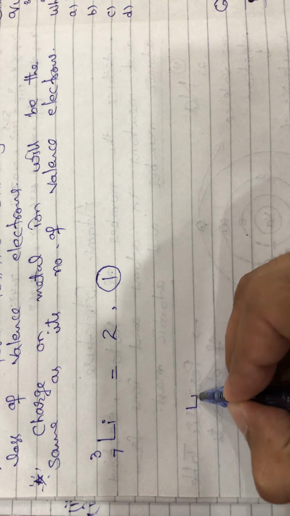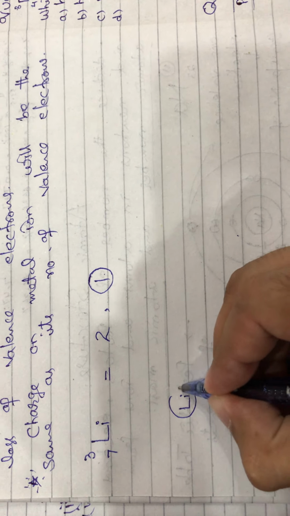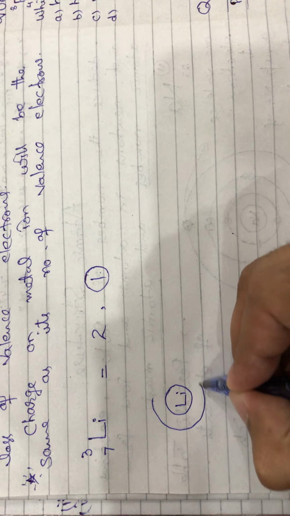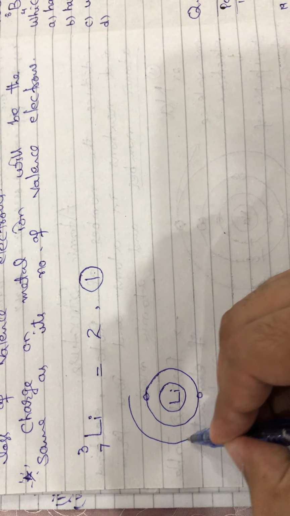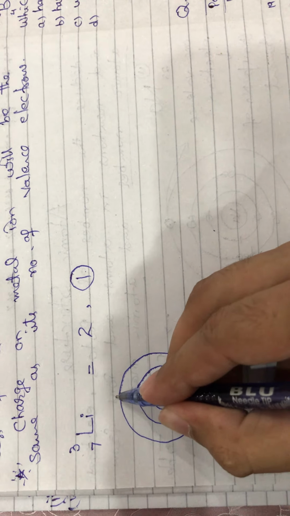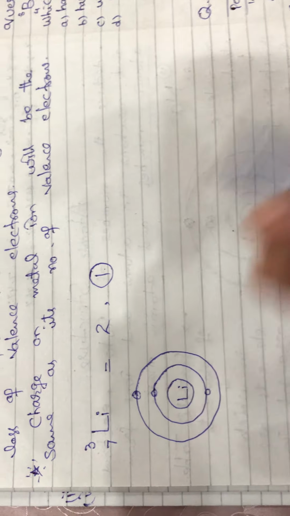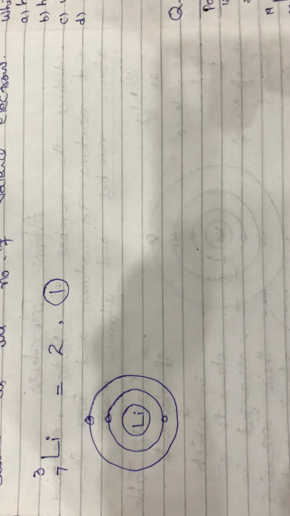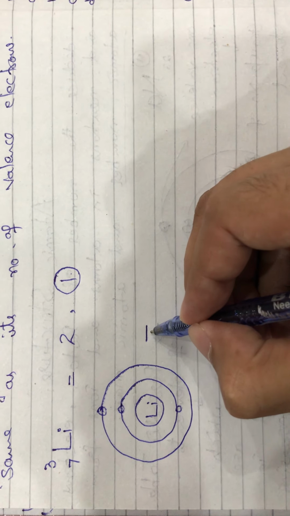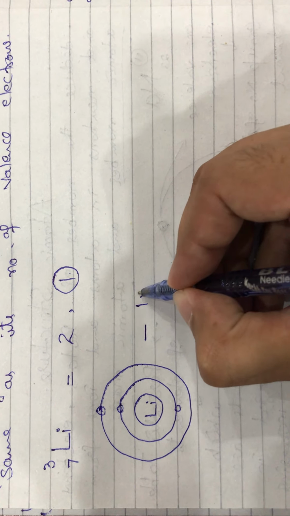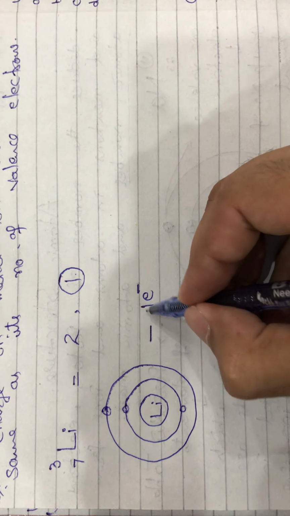Drawing its electronic structure, lithium first shell how many electrons? 2 electrons, and second shell how many electrons? 1 electron. So lithium will lose 1 electron, the minus sign will show that it is losing 1 electron.